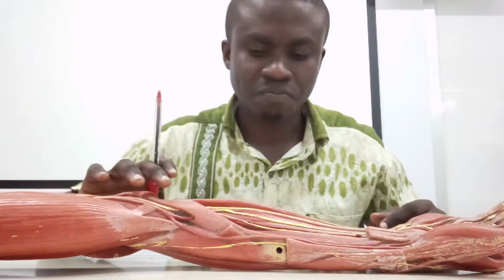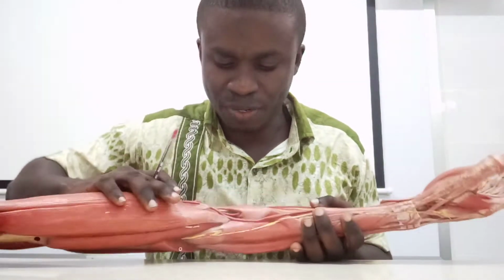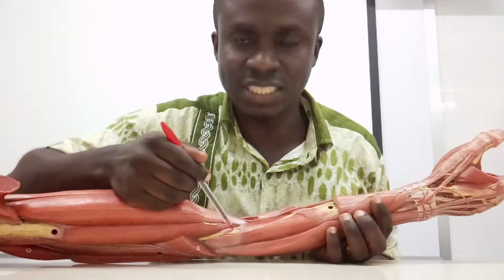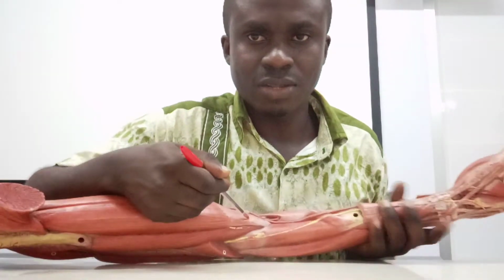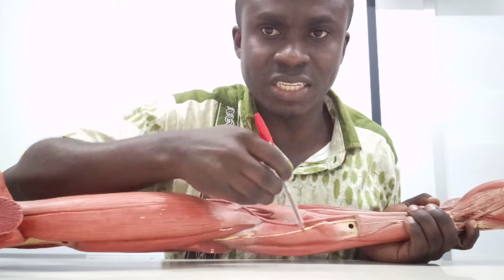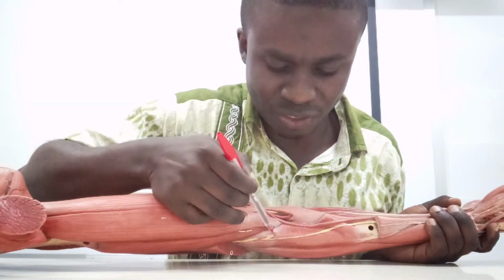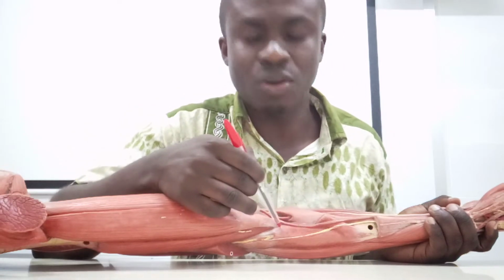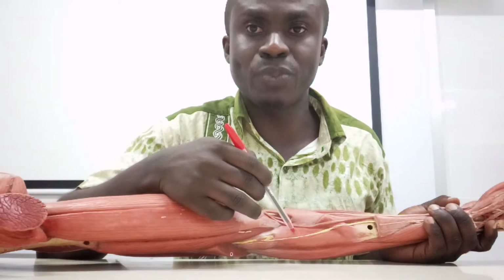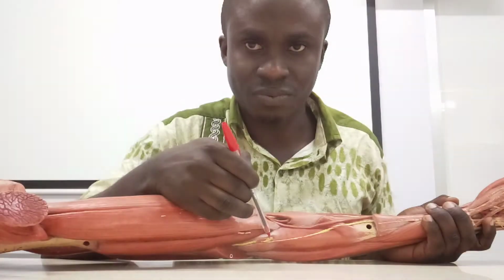All right, now the deep branch actually pierces. So this is the deep branch, the one you find here. This is the superficial branch which we've seen, going to give cutaneous sensation. This one over here, the little one, which is piercing through the two laminae or the two heads of the supinator muscle, is the deep branch of the radial nerve.